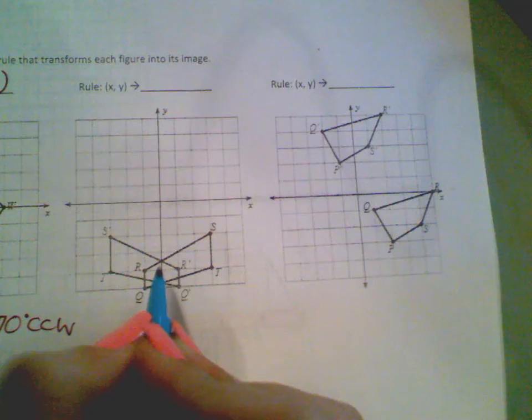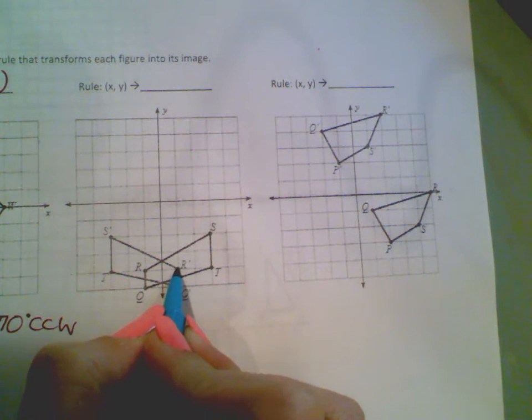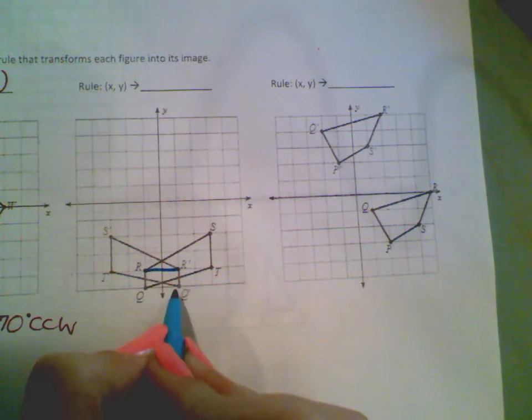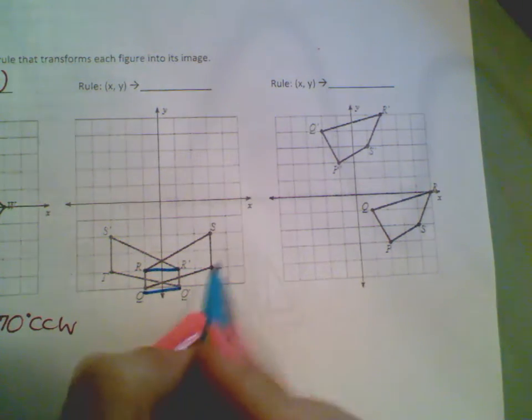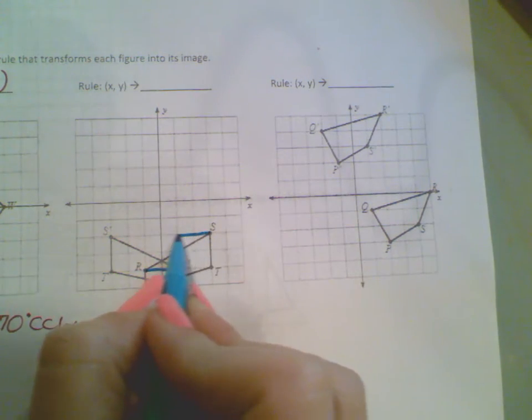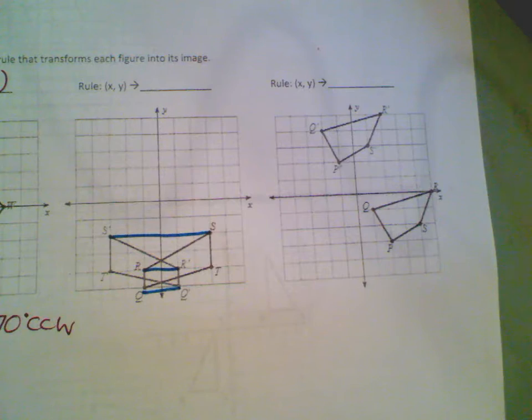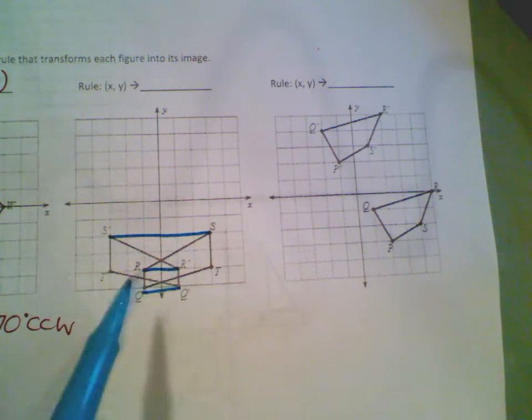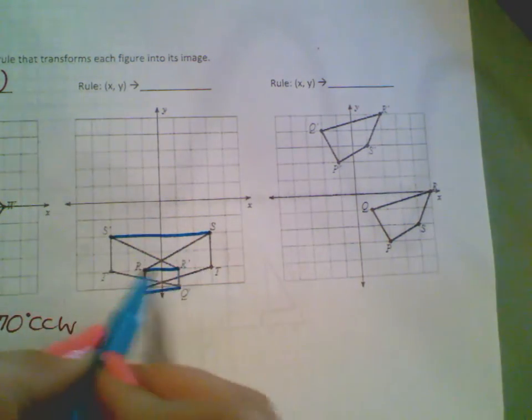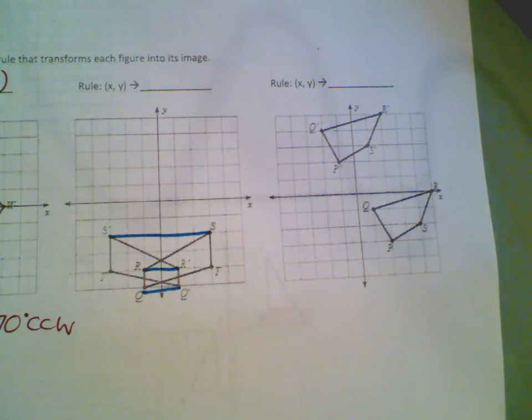But if you're having a hard time looking, a way you can check to see if something is a reflection is you can draw a line between each of the points prime and originals. And what you can do is figure out the midway point between each of those lines.